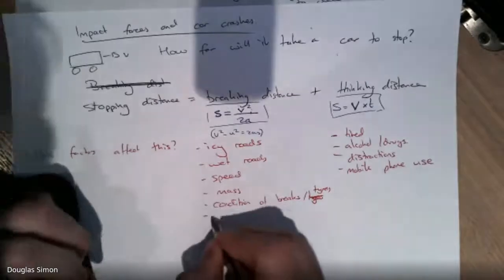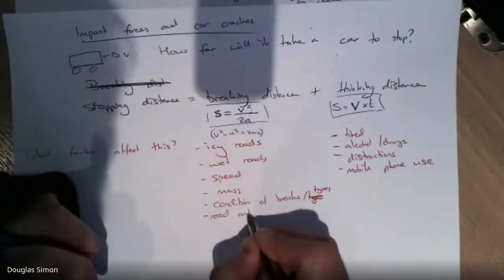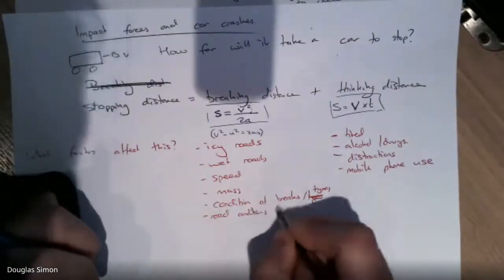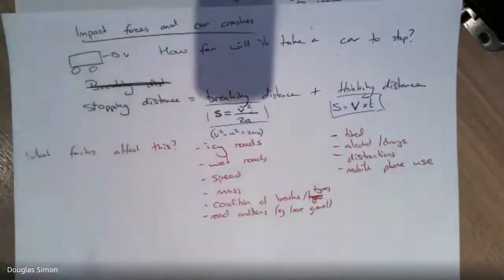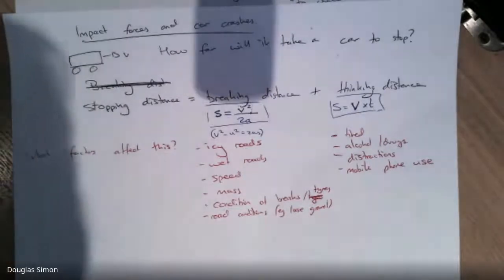And then other things like road conditions. So if the road was full of loose gravel, then you might skid, right? If it was brand new tarmac, it's going to be a lot more grippy.